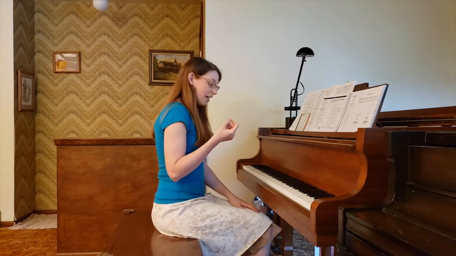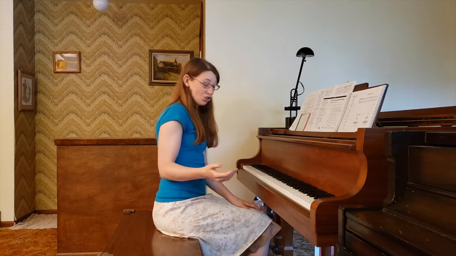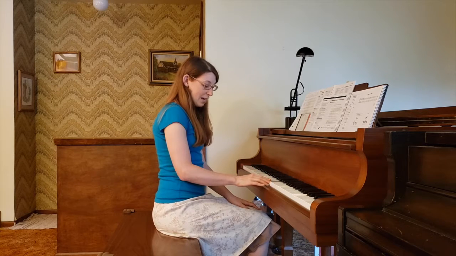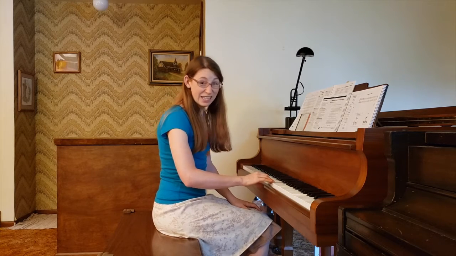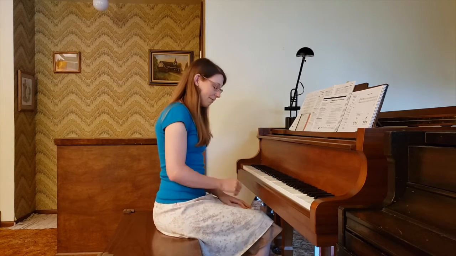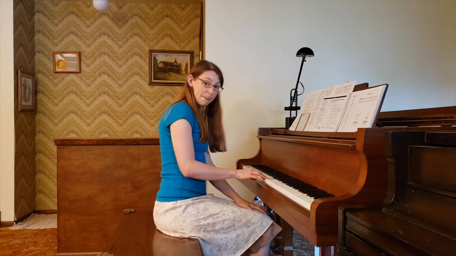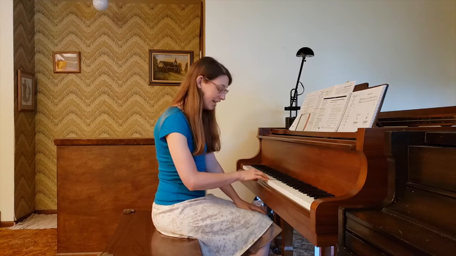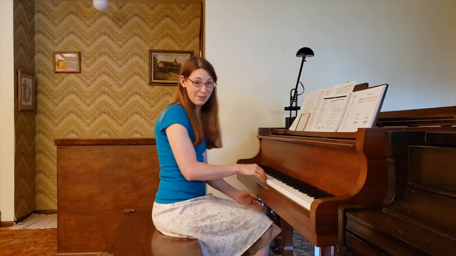So if you're looking for B sharp, here's B. B sharp is a white key. It looks the same as C. If you're looking for E sharp, E sharp is a white key. It looks the same as F.